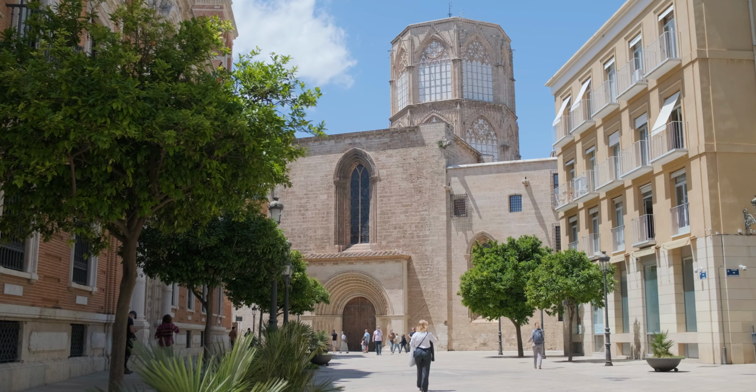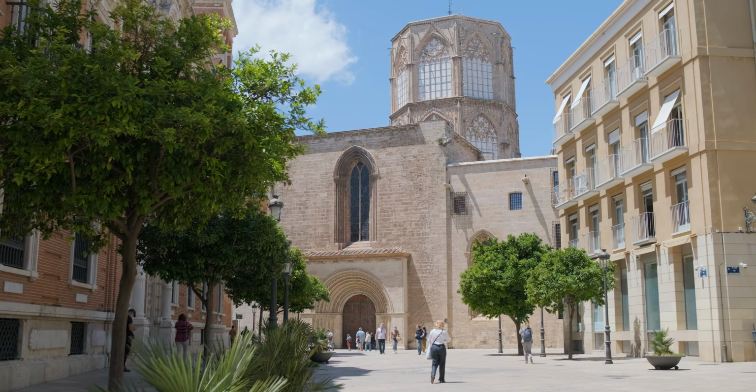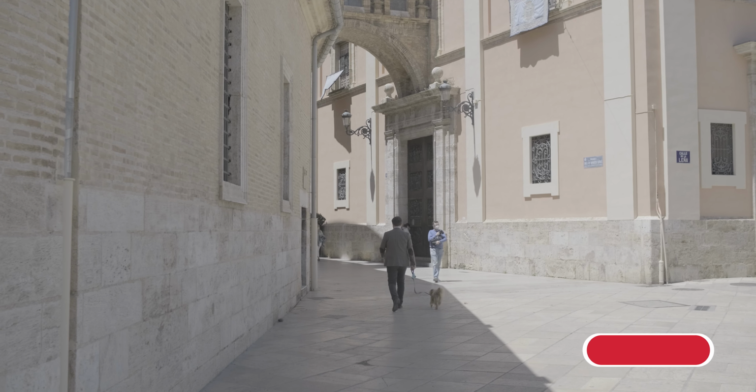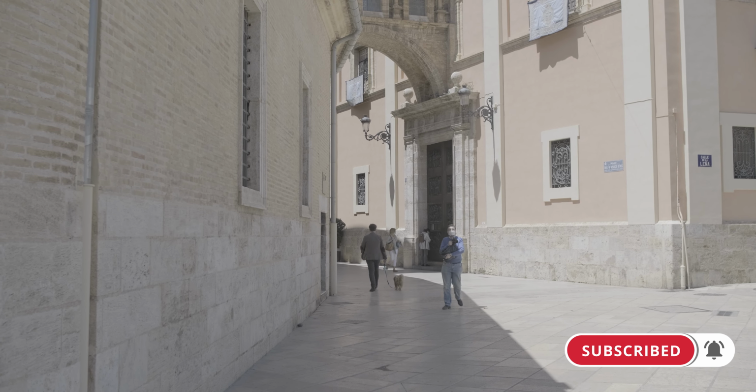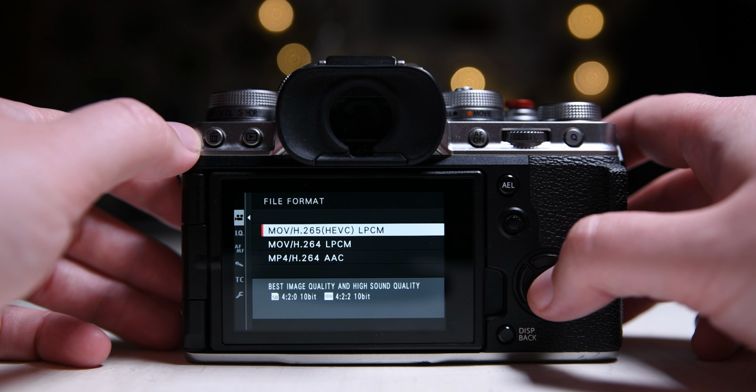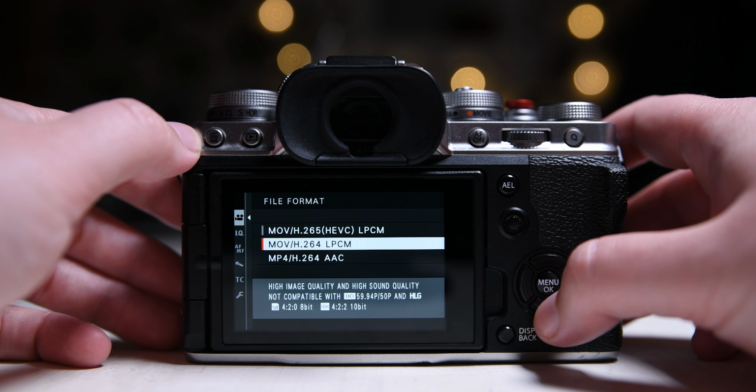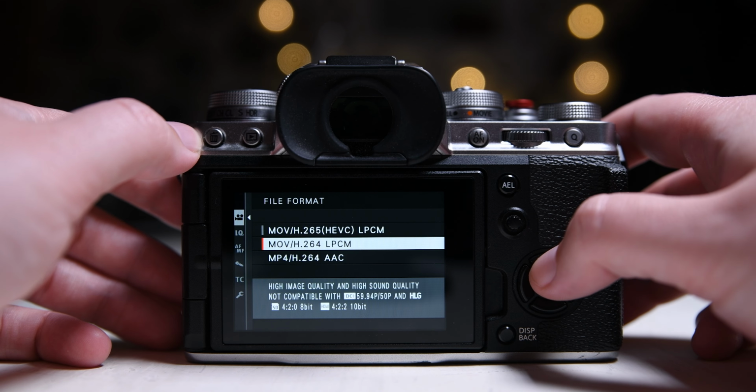Another reason to record in F-Log are scenes with a lot of contrast where it is impossible to preserve both highlights and shadows when recording in Rec. 709. Let me show you what settings you need to record in F-Log. It is quite simple, but first let me give you a tip.